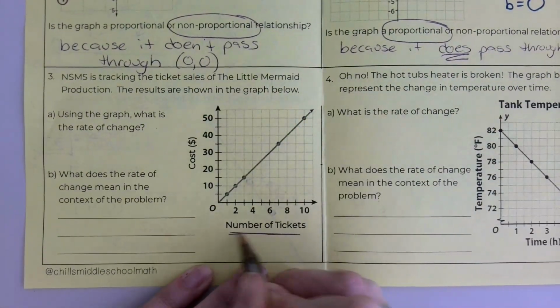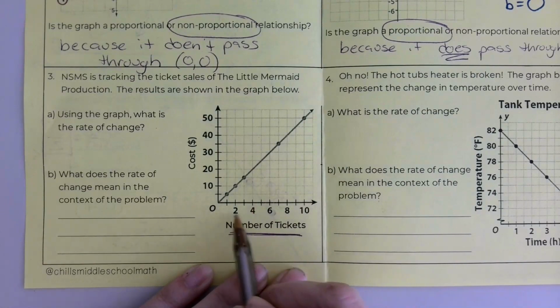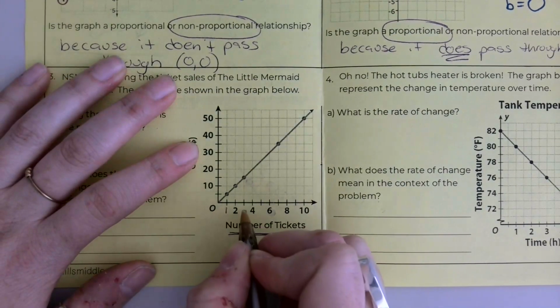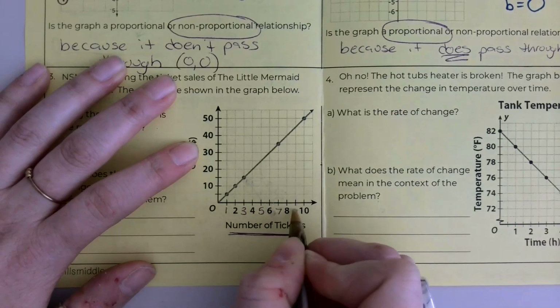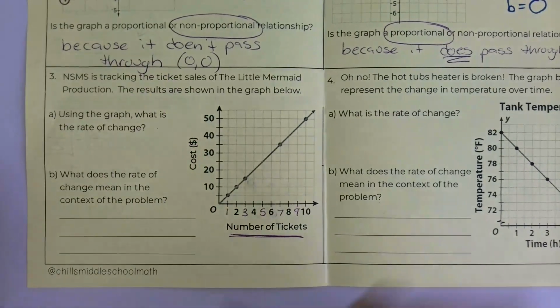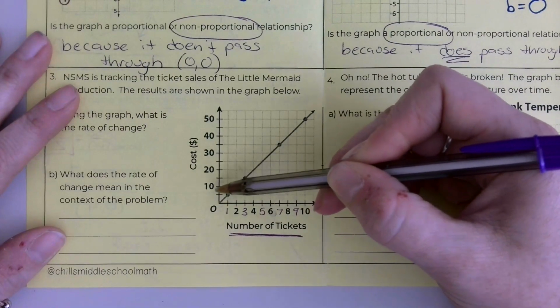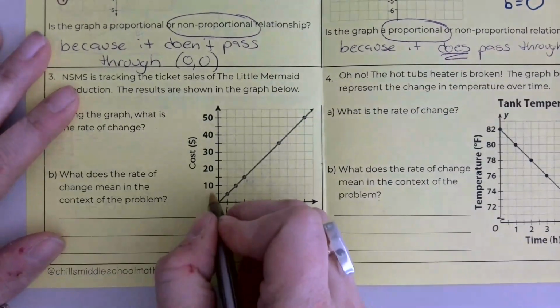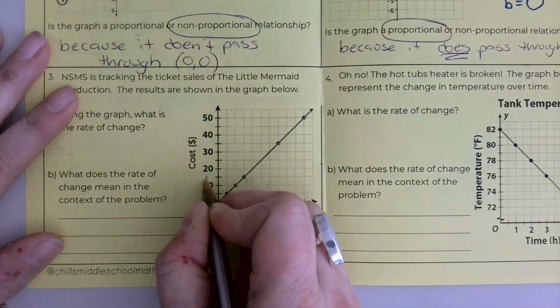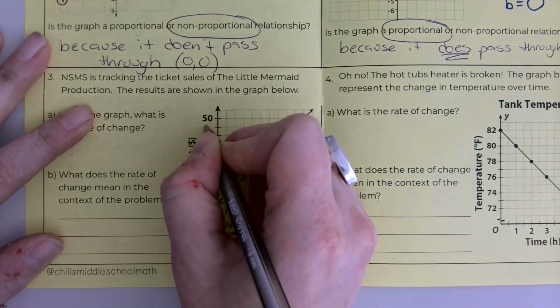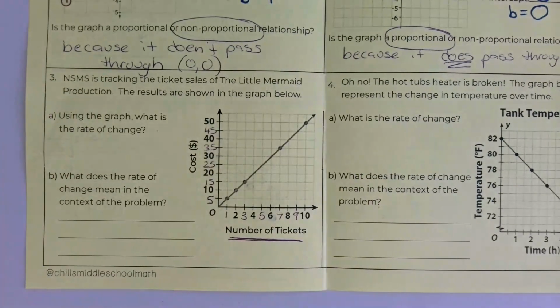So we have the number of tickets on the bottom. We see we're going 2, 4, 6, 8, but that really means we're going by ones because that's 1, 3, 5, 7, 9, right? On the side, we want to see that we're jumping by 10, which means every block represents 5. Now, this is important to keep in mind while we're talking about the slope.